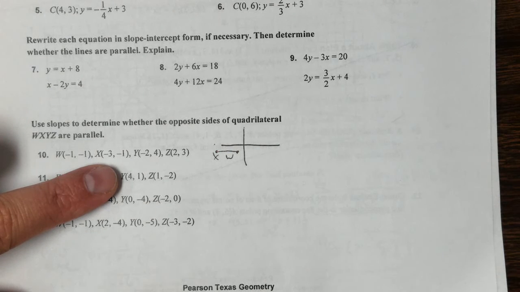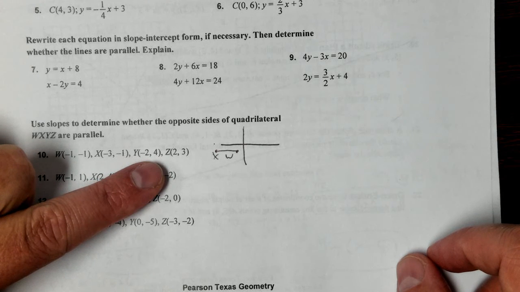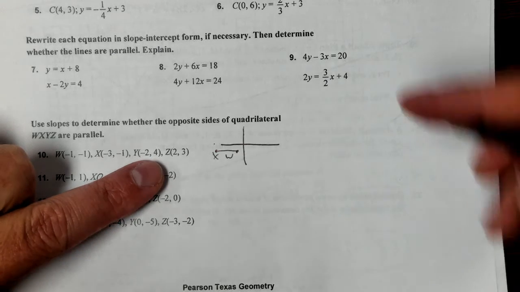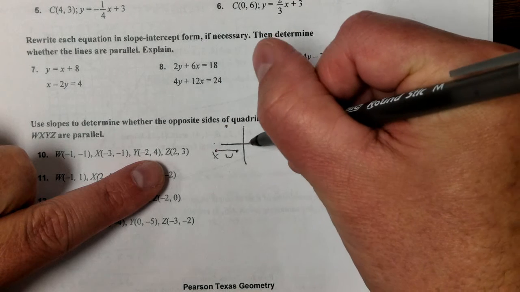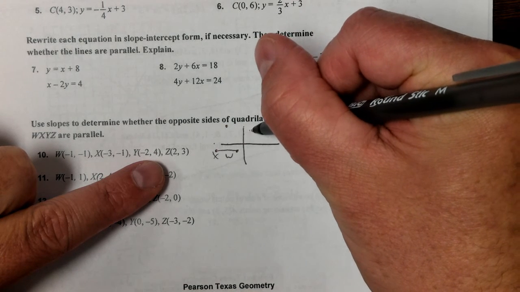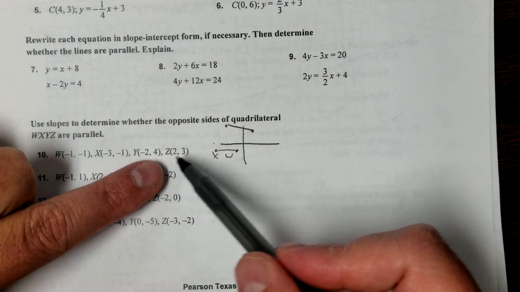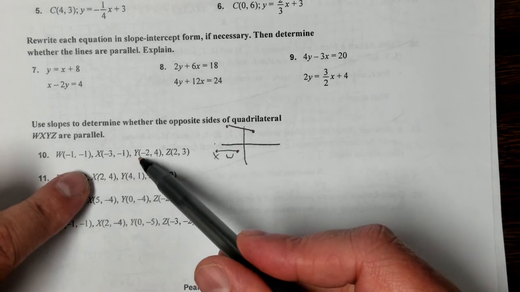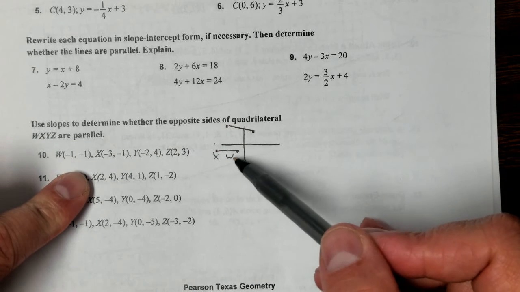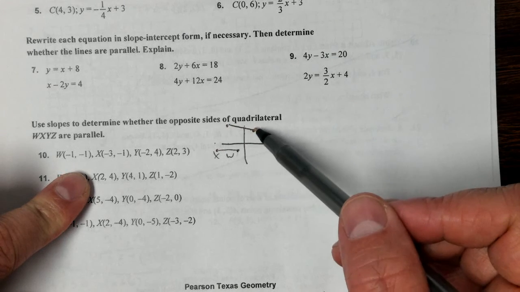So you know that slope's 0. And then y is negative 2, 4. And this one is 2, 3. Well, since this is 4 and this is not also 4, it's not horizontal like this other one. So we know those are not parallel. And these wouldn't be parallel either.